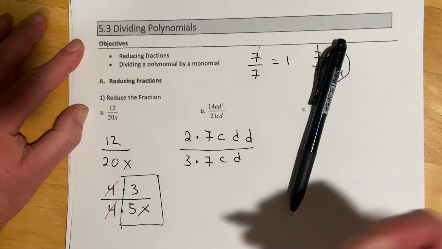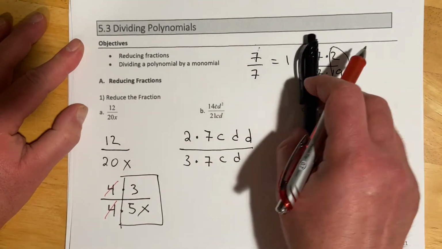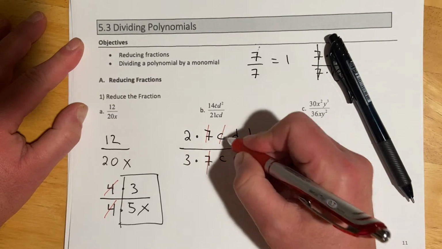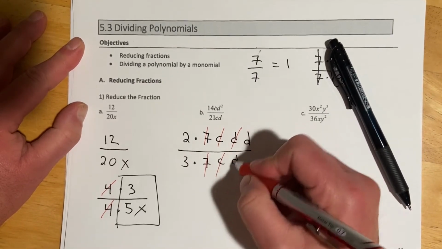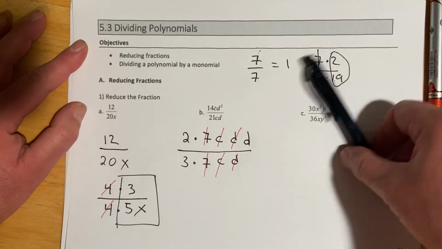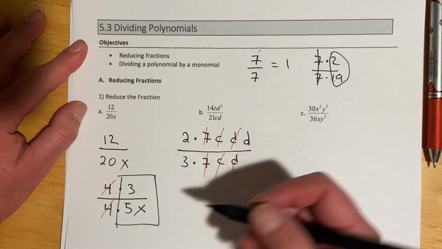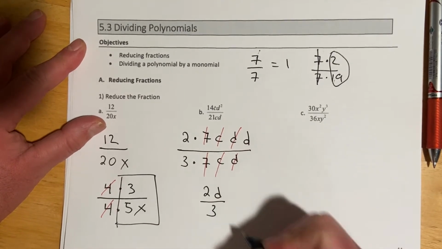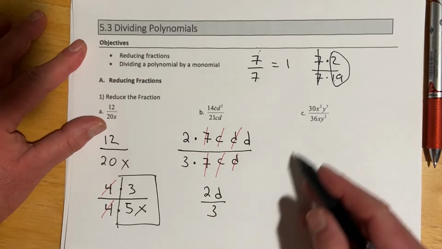Everywhere I have the same thing in the numerator and the denominator, it's a 1. So 7 over 7, that's 1. c over c, that's 1. And then d over d is 1. If I look at what's left, that's my reduced fraction. So 2d over 3 is my reduced form.